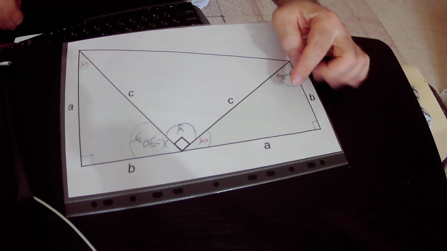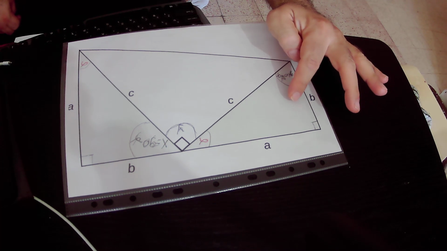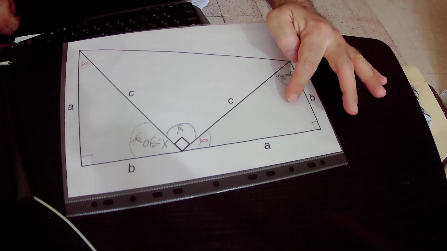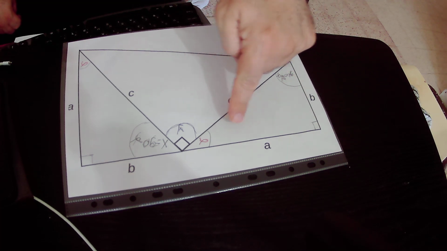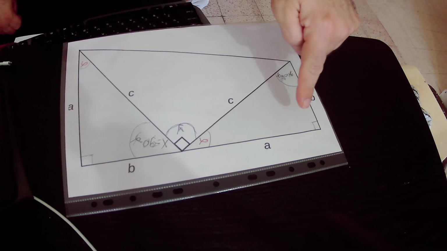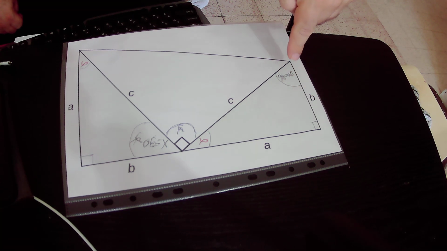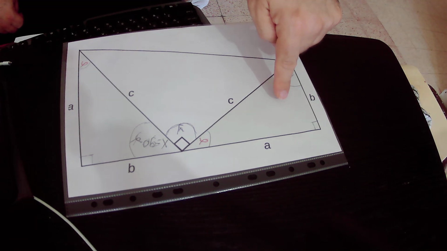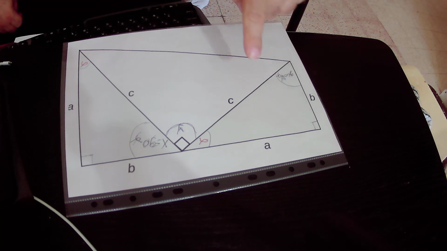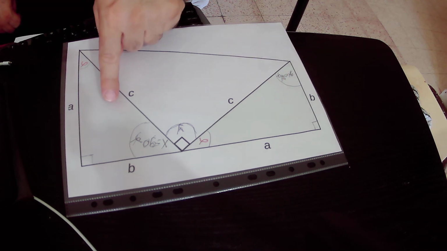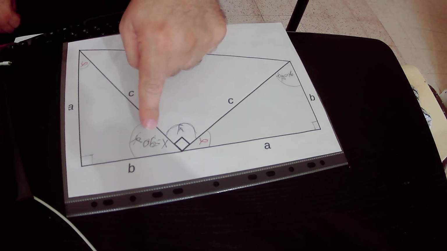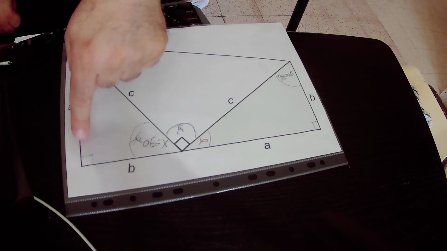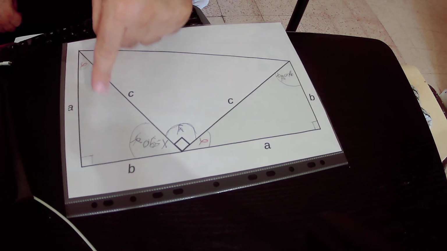And the area of the right triangle equals the base, that is A, times the height, that is B, divided by 2. So it is A times B divided by 2, and the area of this triangle is also the base, that is B, times the height, that is A, divided by 2.